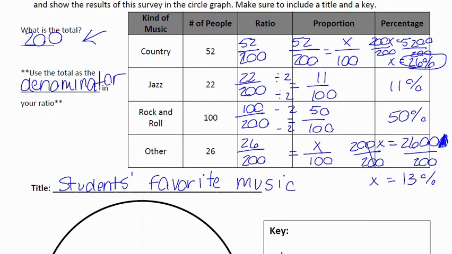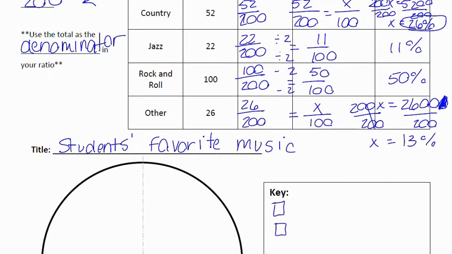And of the students' favorite music, we're going to make our key. And from our key, we're going to label our different music choices. So we're going to have one pattern or color representing country.